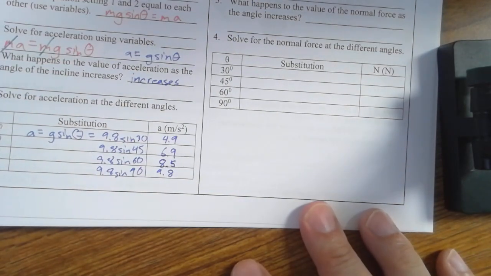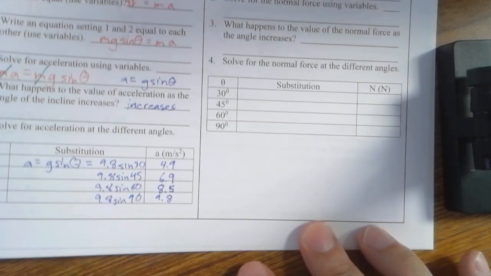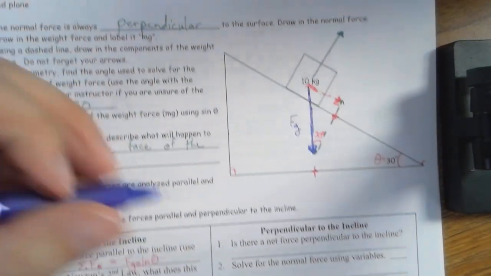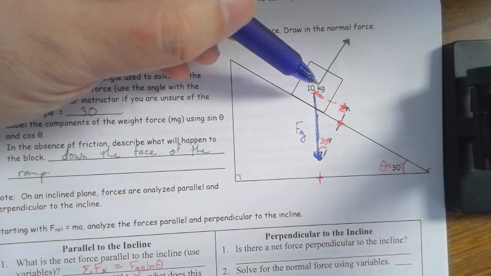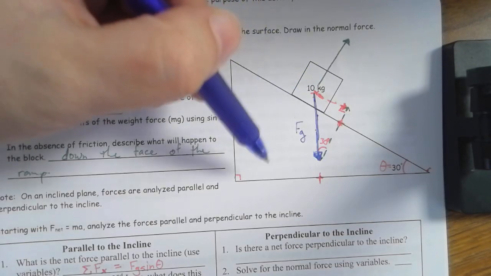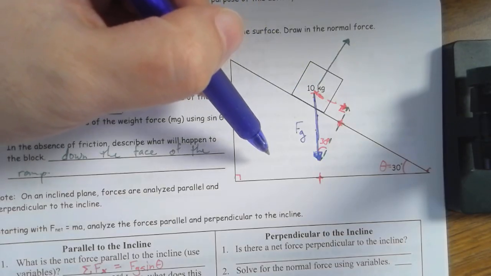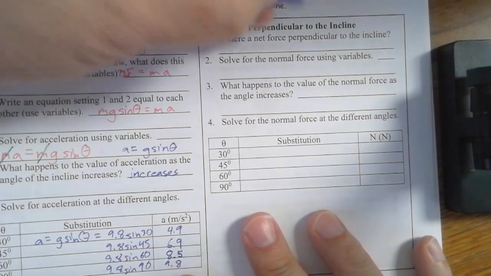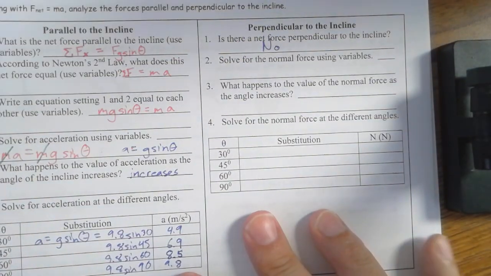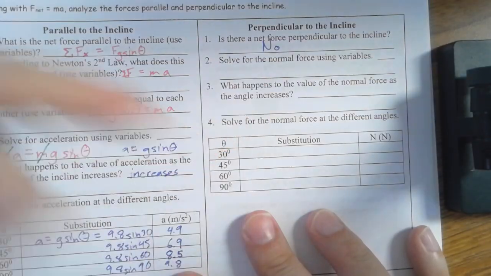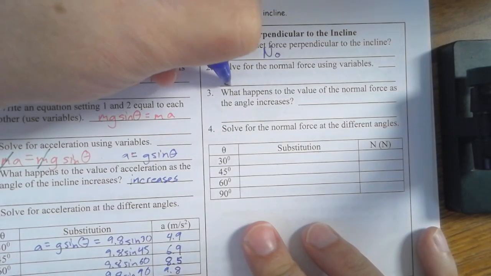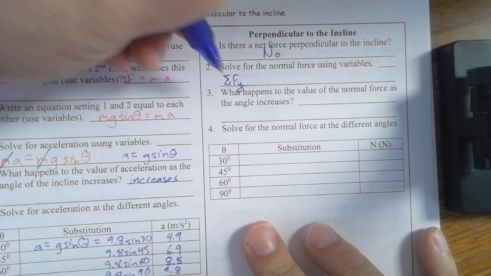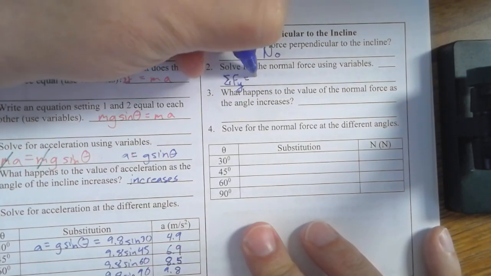Is there a net force perpendicular to the incline? So I'm talking about, is this box going to fly off to the sky? Is this box going to sink into the ground? So there's no acceleration. So is there a net force perpendicular to the incline? No. So solve for the normal force using the variables. The normal force, well, the net force in the y direction, flying off the ramp, is equal to 0.